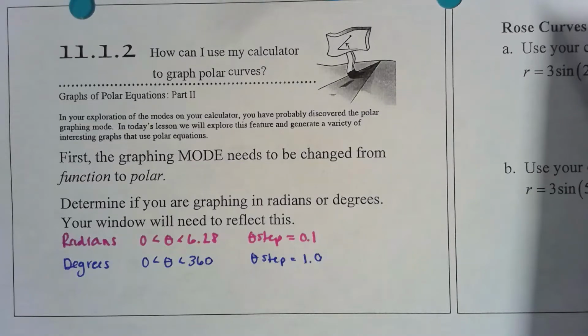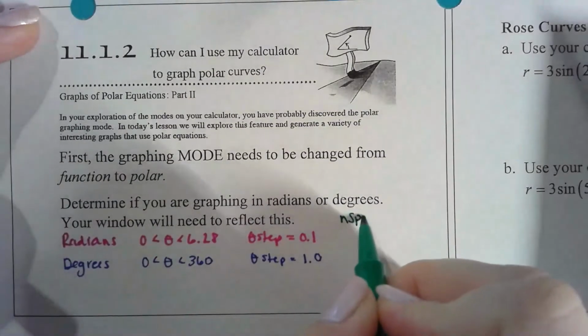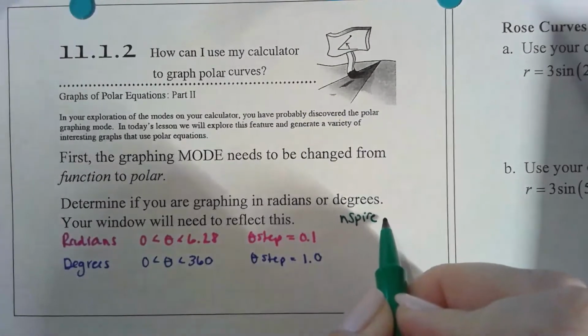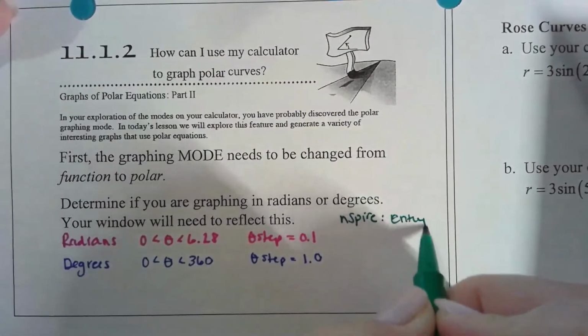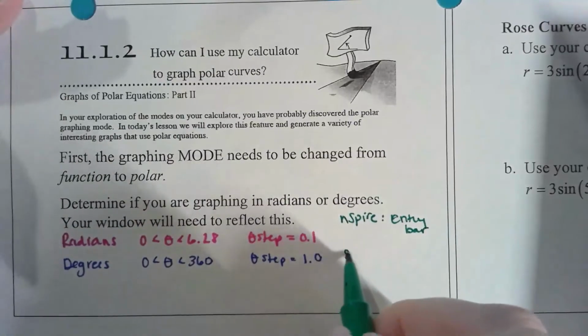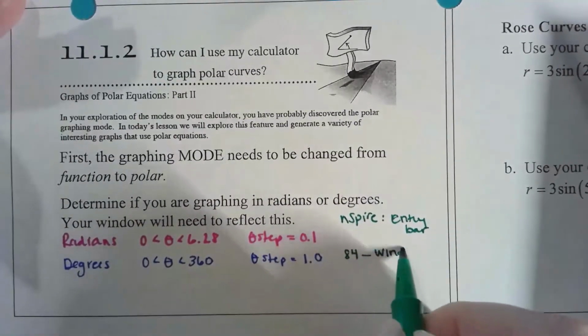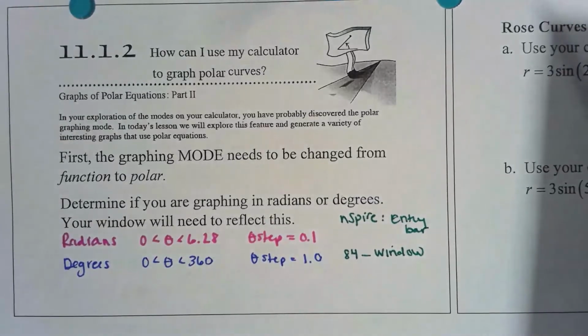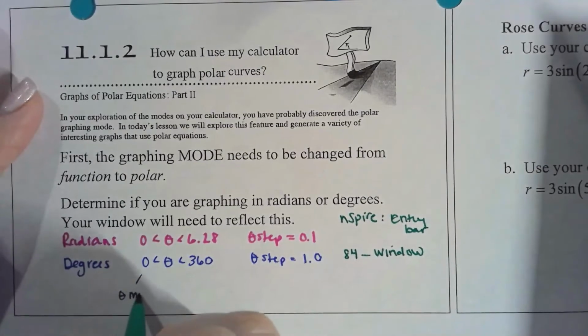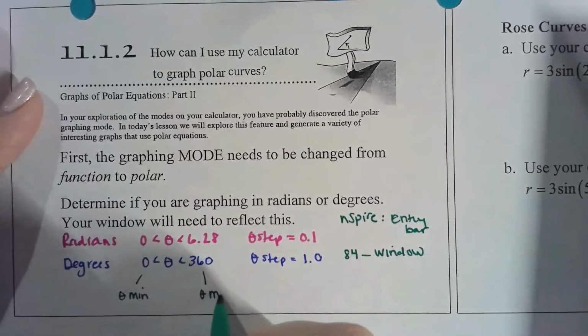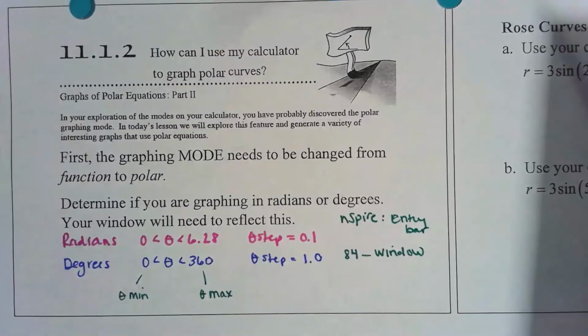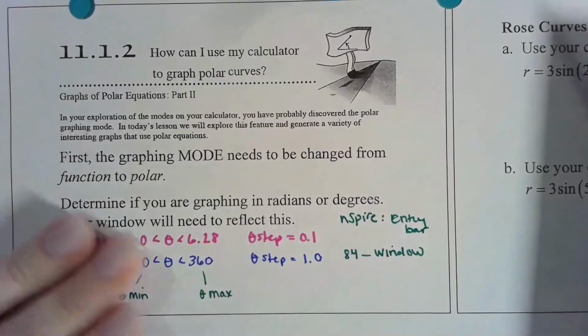On the Inspire, again, I will write this down, where to get these things from. On the Inspire, it's in the entry bar, right, where we go to enter the equation. On an 84, it's in the window. Right, when you go hit your window button and you change your window, usually it says like X min, X max. Well, now it's going to start with theta min, theta max. So your theta min will be 0. Your theta max will, depending on what mode you're in, will either be 6.28 or 360. Okay, so that's the first thing.